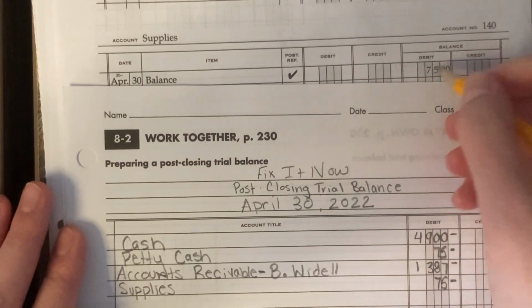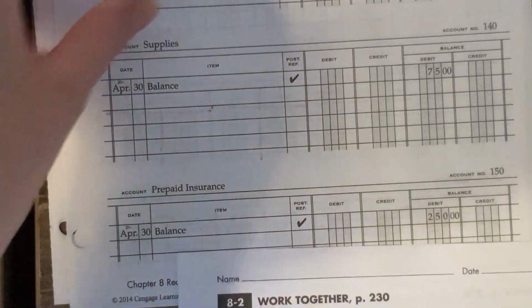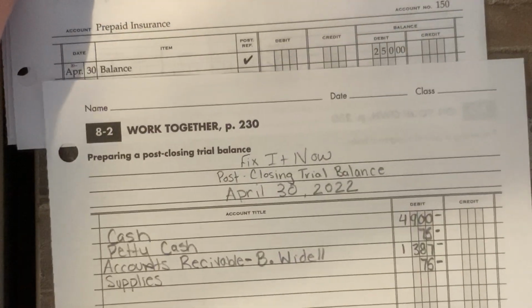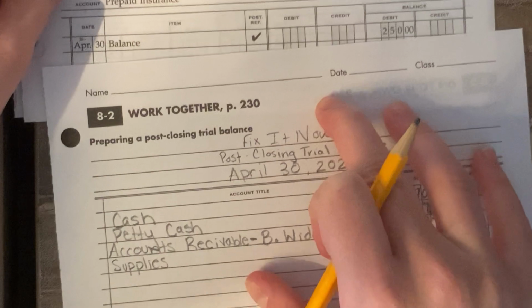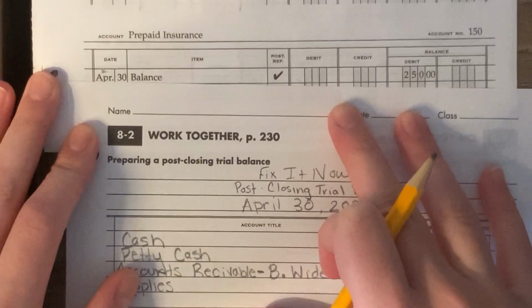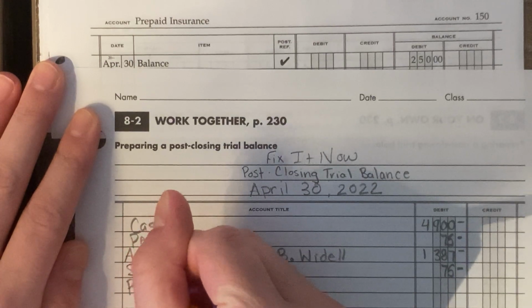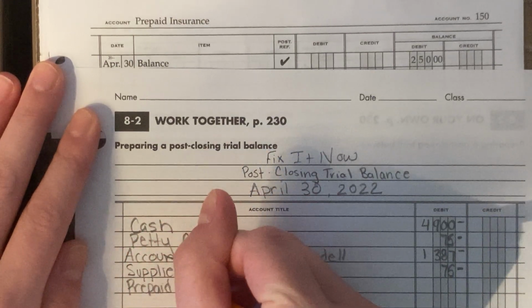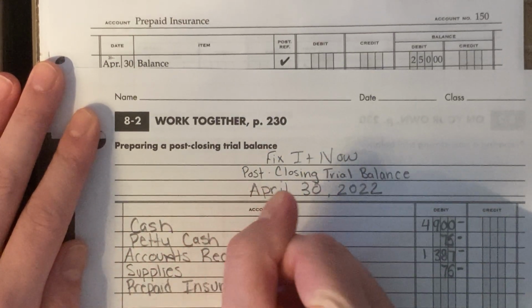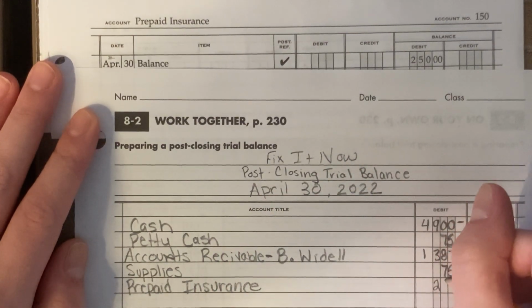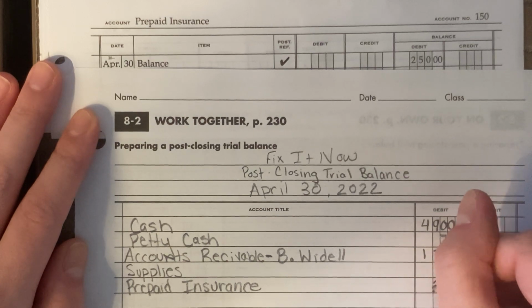Again, I'm just pulling them from right here. Bottom one, balance. This one is prepaid insurance. Can't fit everything on one screen. Prepaid insurance. Balance 2,000, or my bad, 250. Good. Okay, let's look through. Next page.